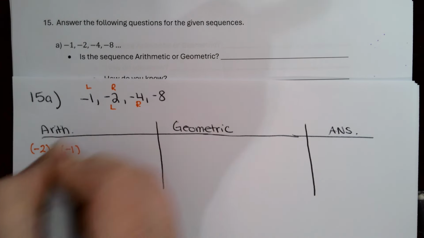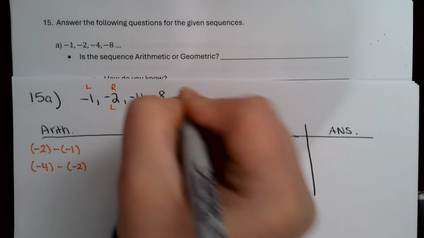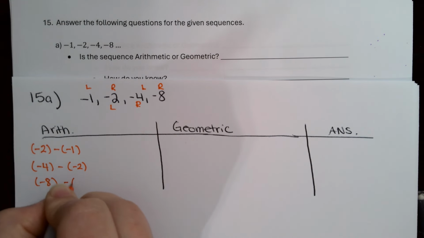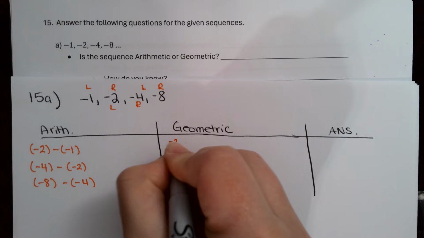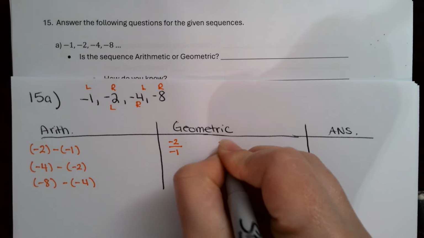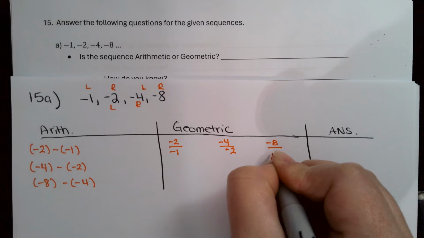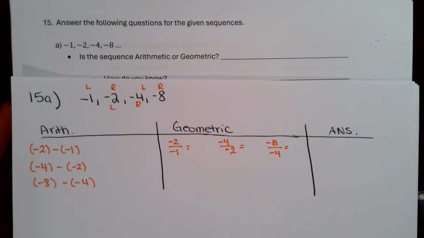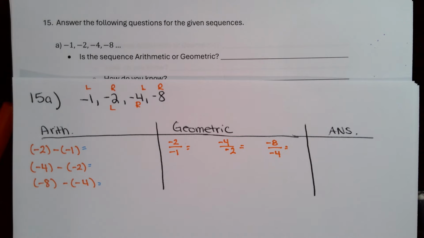Take our right and our left, -4 minus -2. Take our right and our left, -8 minus -4. For geometric, our test is our right divided by our left. If it gives you a common ratio, it is geometric. If it gives you a common difference, it is arithmetic. Let's go ahead and do this.